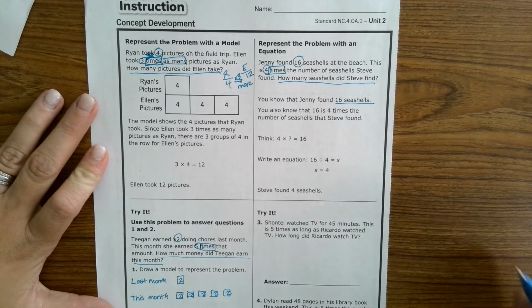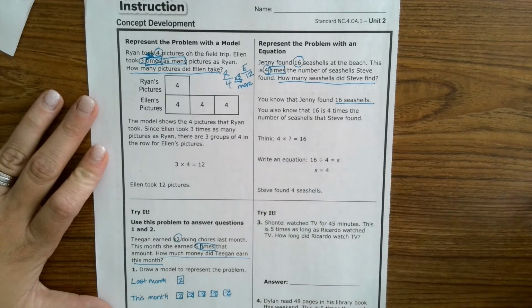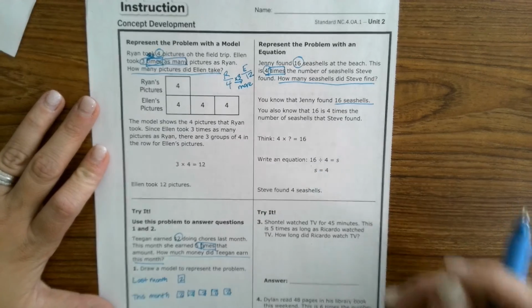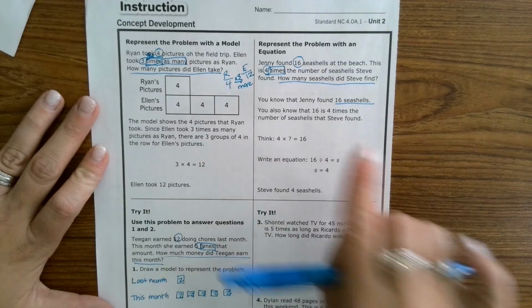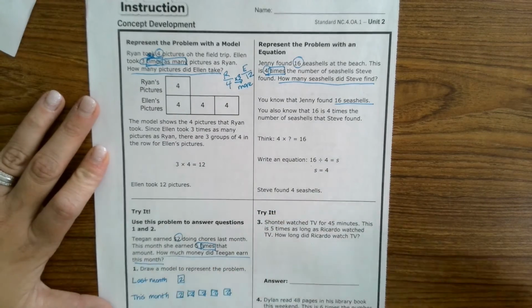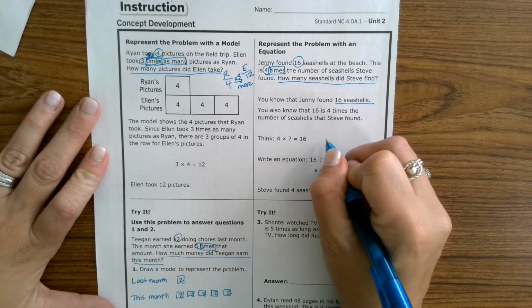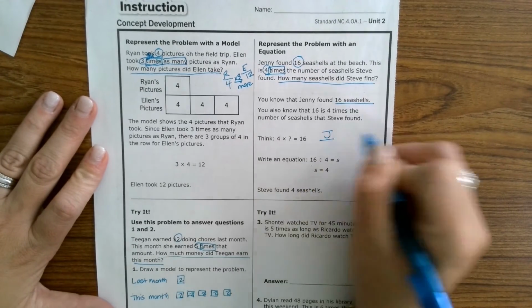So you know that Jenny found a total of 16 seashells. That's something that it tells you. It tells you the larger portion. So it gives you a total of 16 shells. And if you read this, I'd like you to tell me what you know.